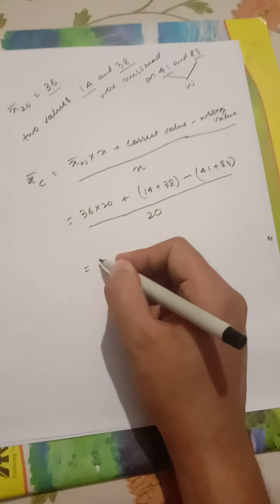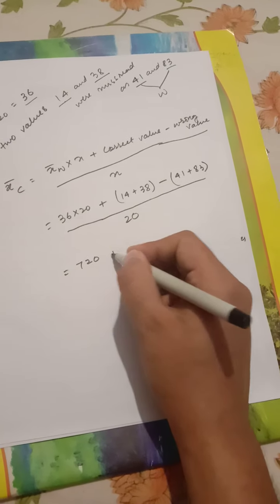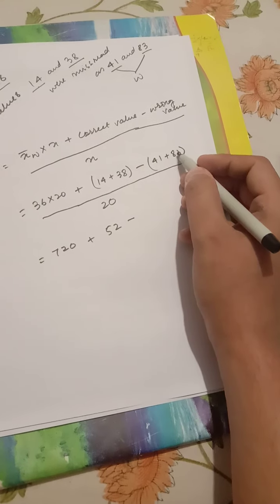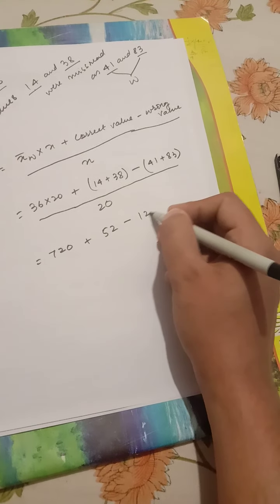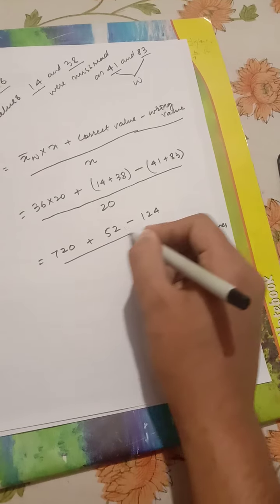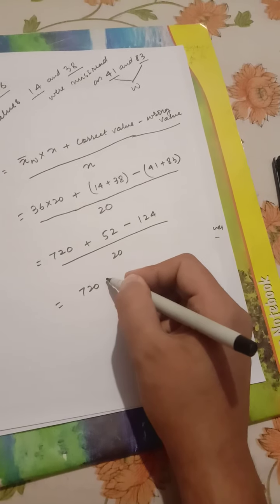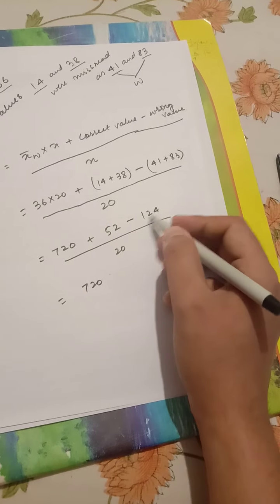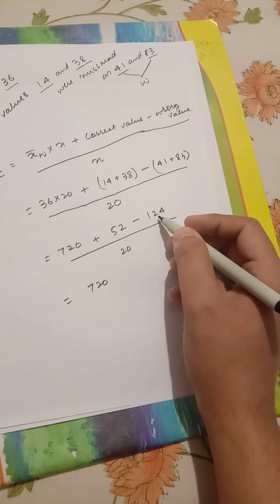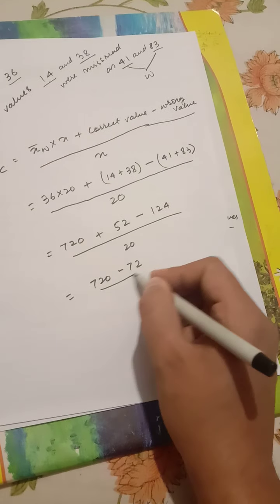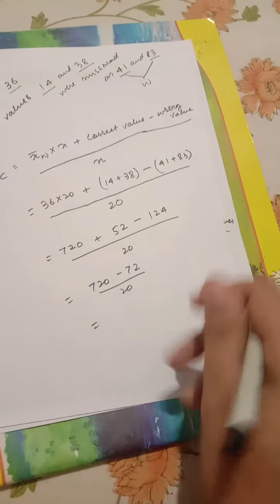This is 720 plus 52 minus 124, divided by 20. On subtracting, we get minus 72 by 20.